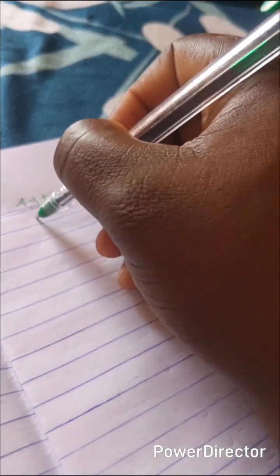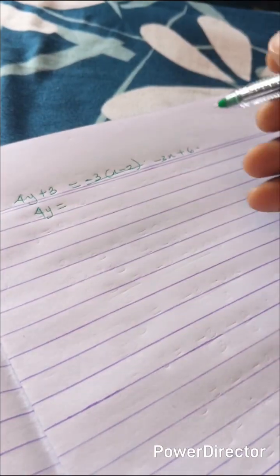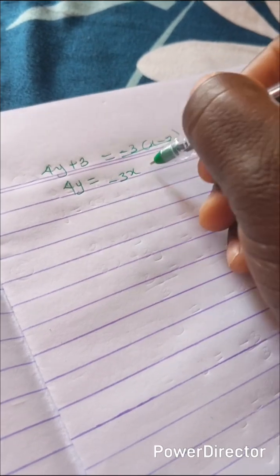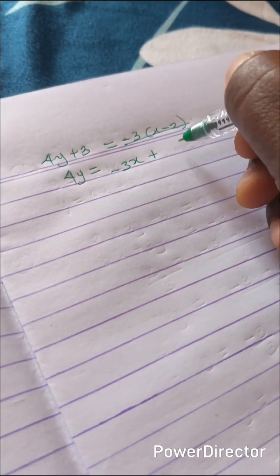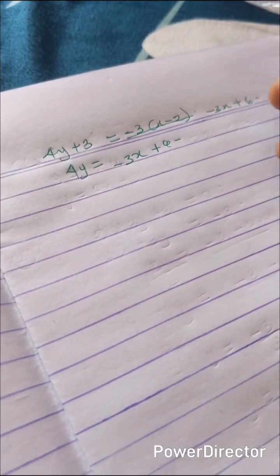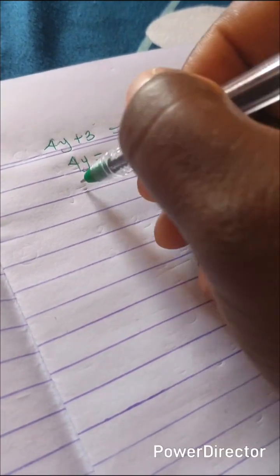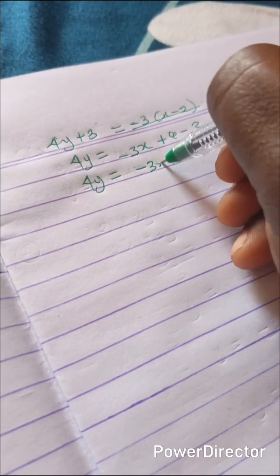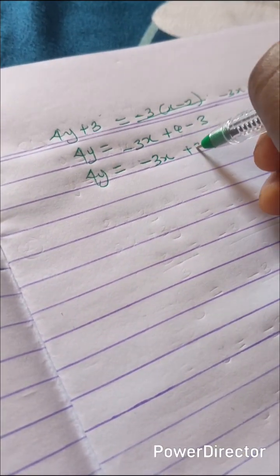So your 4y will be equal to minus 3x plus 6. If 12 moves from here to the other side, it will become minus 12. So your 4y is equal to minus 3x minus 6.